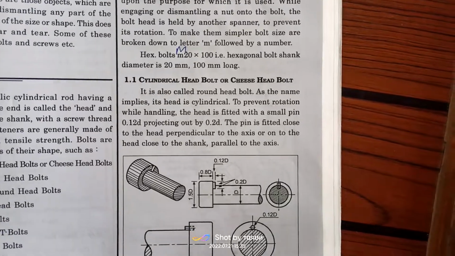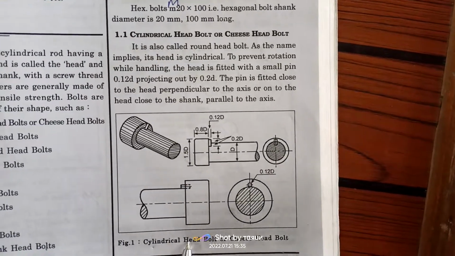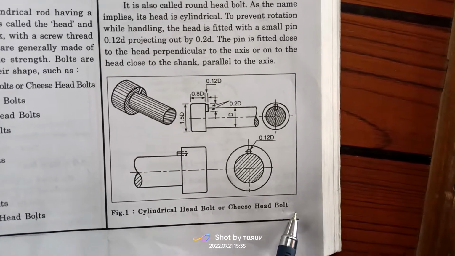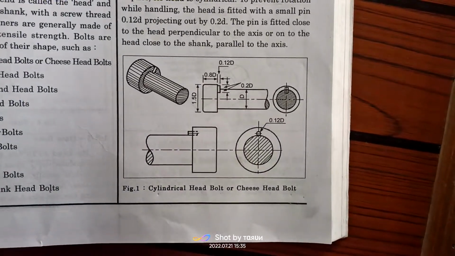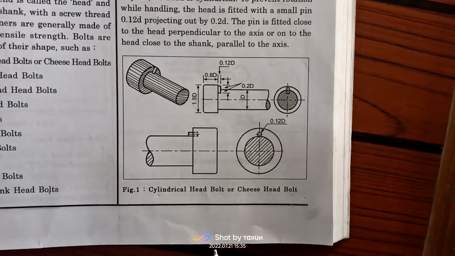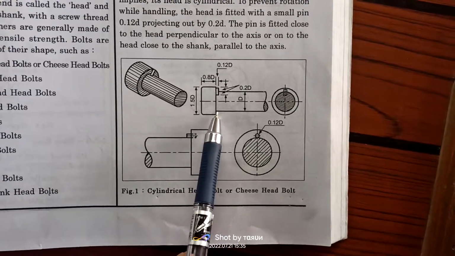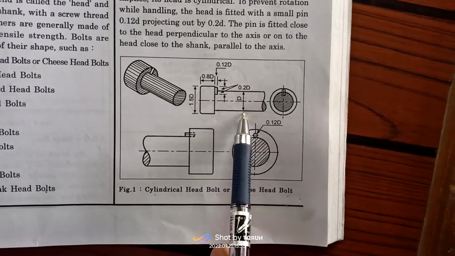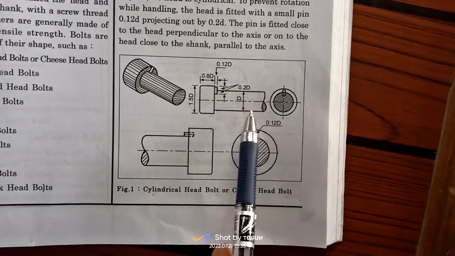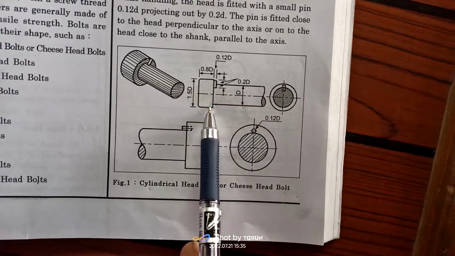Now here is the cylindrical head bolt, or cheese head bolt. The head is cylindrical, and the formula is very important here. This is the length, this is the diameter of the bolt, and this is the length of the bolt.